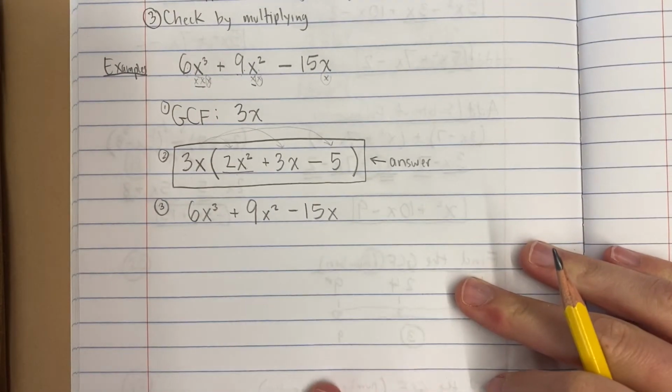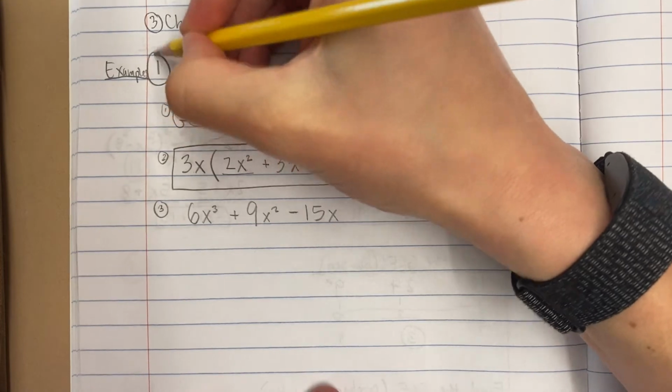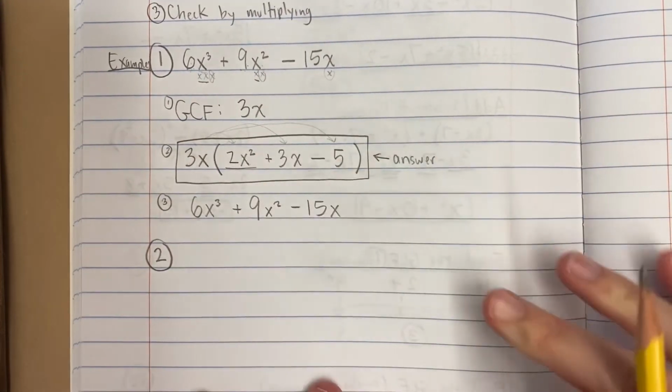Okay, let's do another one. So this was my first example. Let's do another example here.